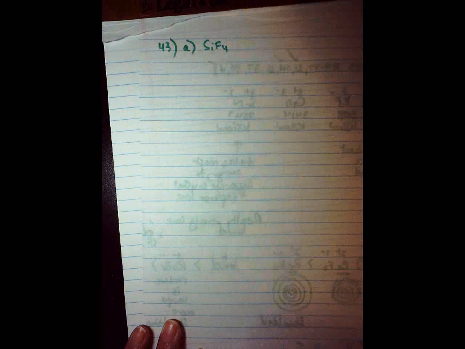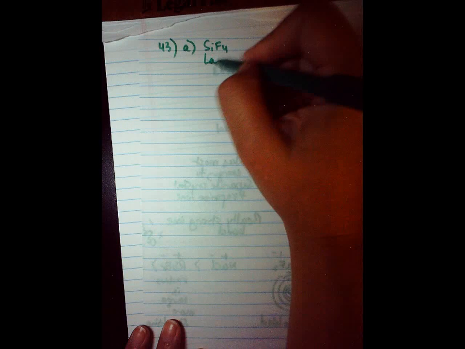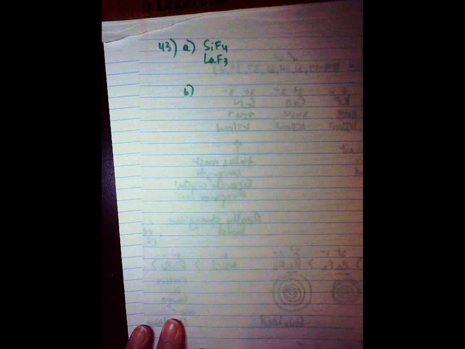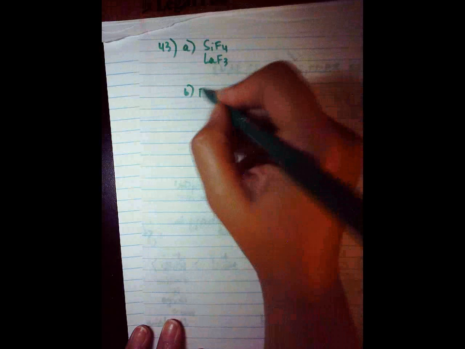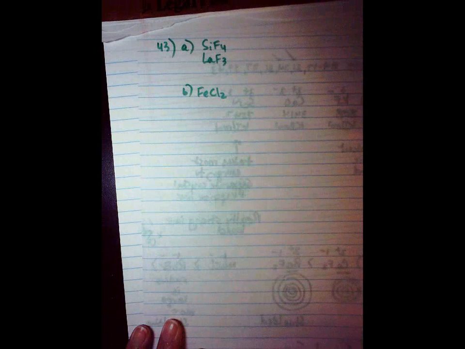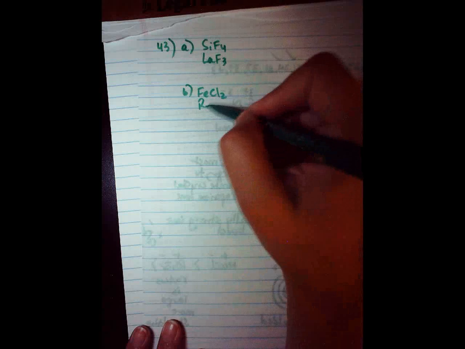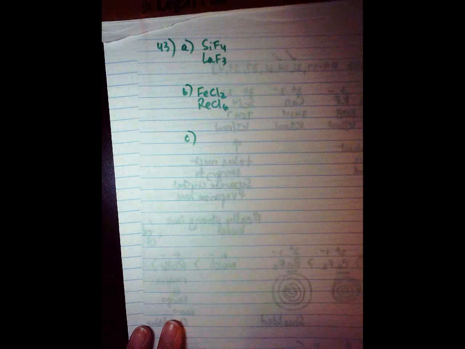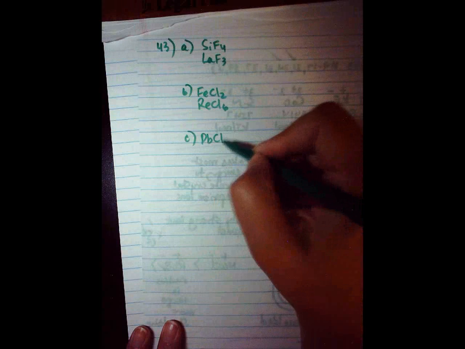So we've got SiF4 and then we've got LaF3. B is FeCl2 and ReCl6, and then C, PbCl4 and RbCl.